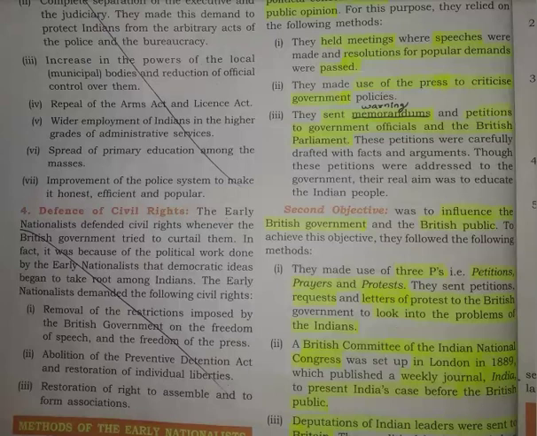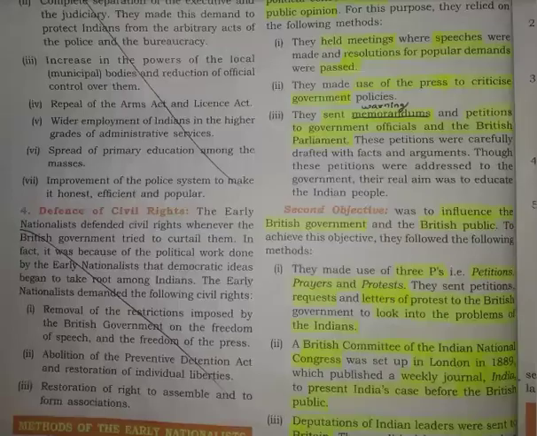Petitions were like a document where a lot of Indians signed, to give the government some order, to complete it.